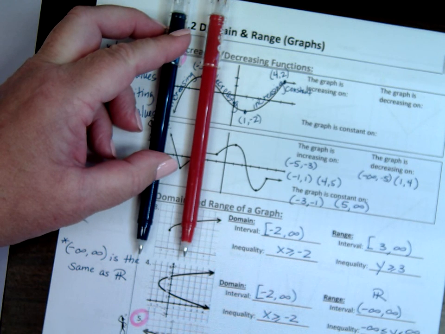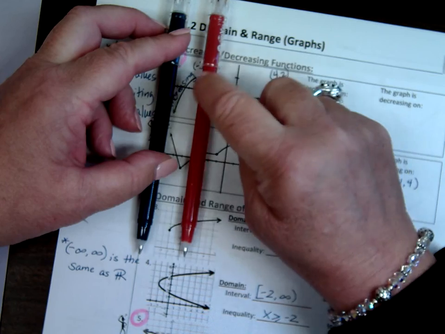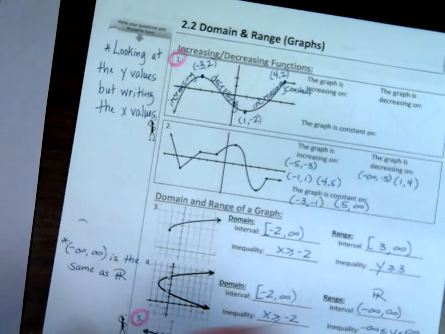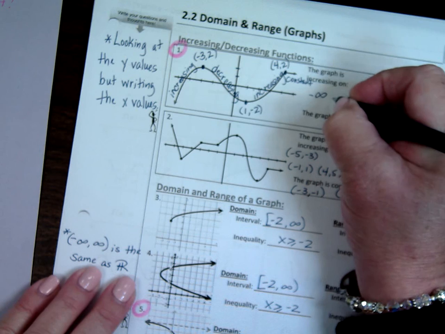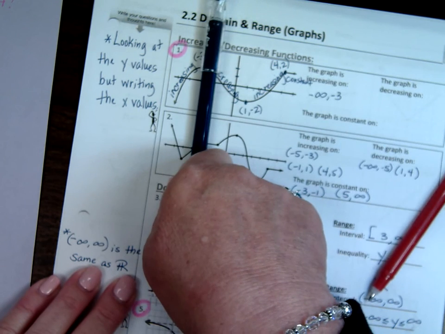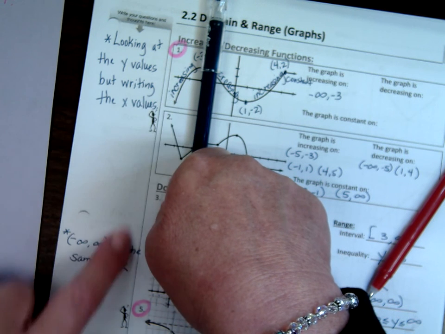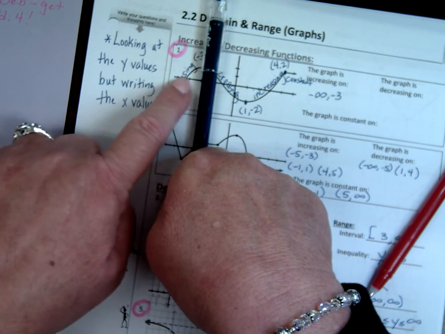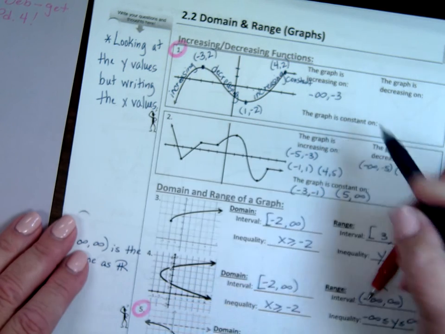Well, when I'm looking at that section of the graph, I'm going to write the x values because it's increasing from where x is -infinity and it stops increasing at -3. So the very first thing I have over here is this first section of increasing goes from -infinity to -3 if I chunk off that part of the graph. -infinity, and it's not -infinity because the y's are going to -infinity, it's -infinity because the x's are going to -infinity. Kind of weird. To -3.